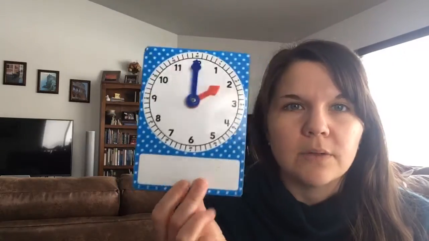You have two games. The first one is about clocks and you can play that by yourself. The second one is shapes and numbers, and that one you should play with a family member. That could be brother, sister, mom, dad, or maybe a friend if mom or dad is willing to let you do FaceTime or Skype or something on the phone with one of your friends. So we will go ahead and start with our first one, which is about clocks.